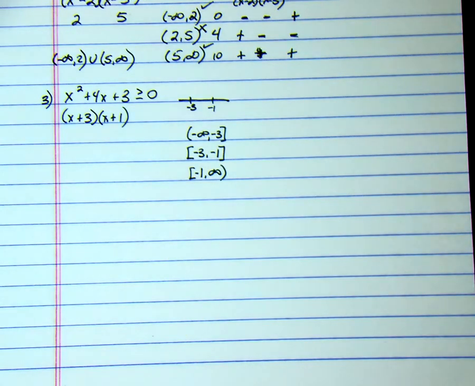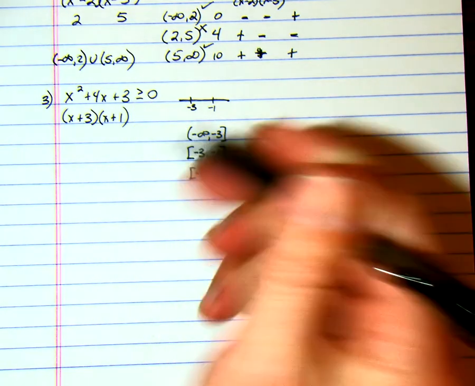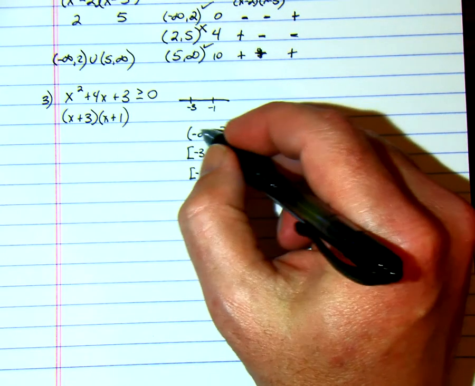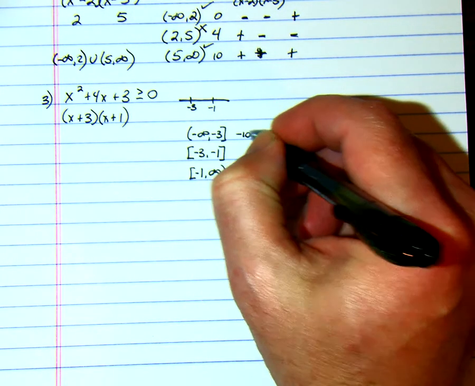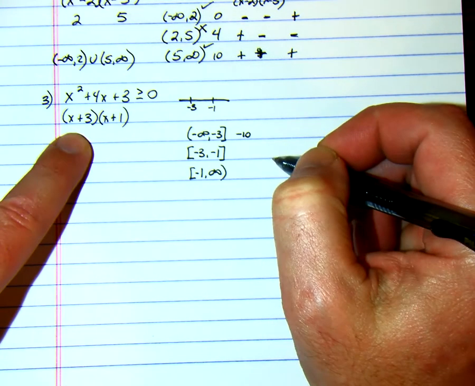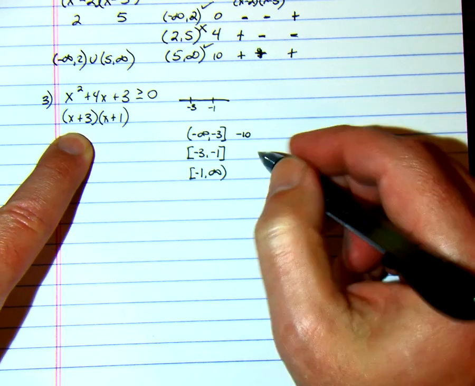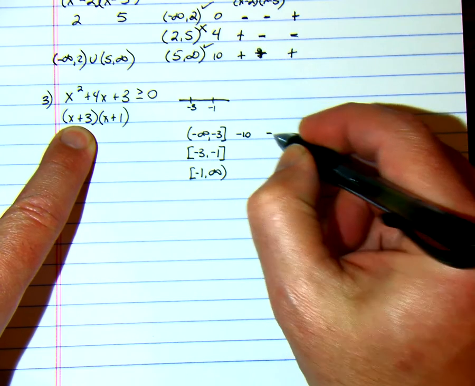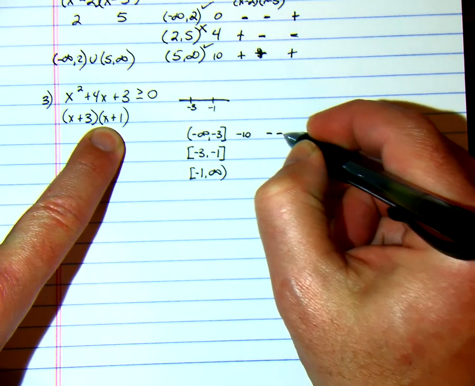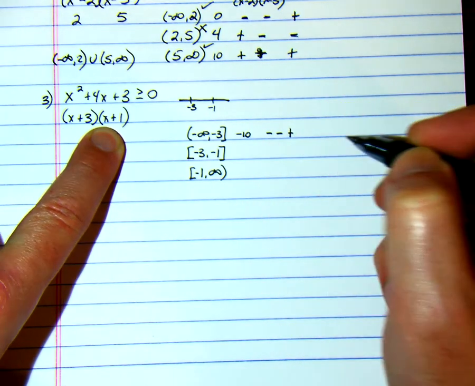So again, the only difference between this problem and the last problem is we had to use brackets because of the equals to sign. But we're still going to sign test the same numbers. So between -infinity and -3 is -10. I'm going to come back over here instead of rewriting it. So -10 plus 3 is a -7. -10 plus 1 is a -9. Two negatives make a positive, which is what I want.